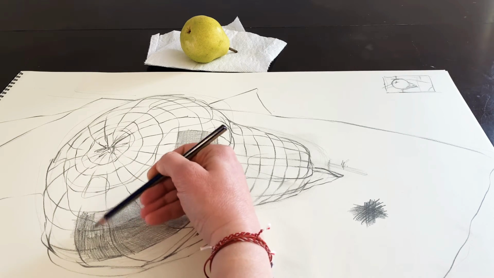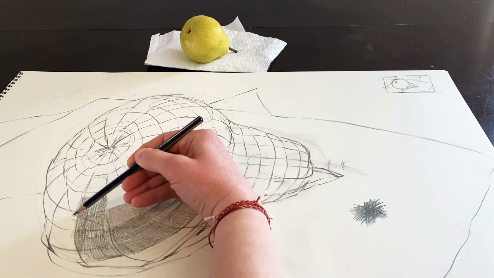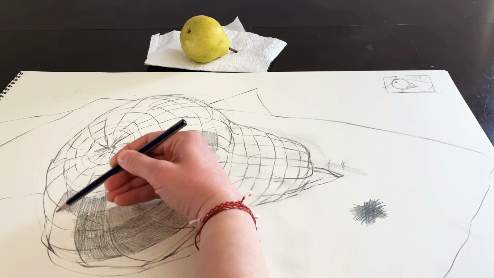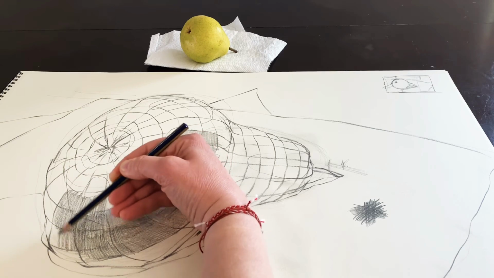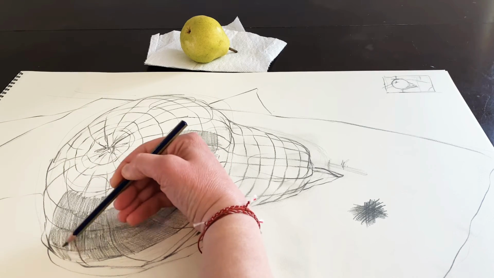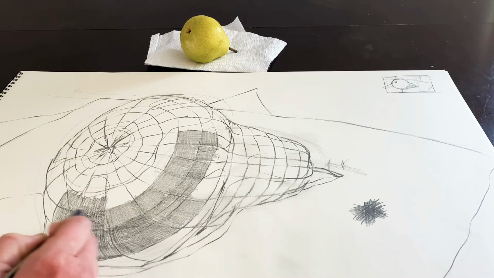So not only can layering and using that graphite pencil over and over again, using hatching and cross hatching, make you be able to go darker, but also increasing the number of the graphite pencil itself. The higher number is going to be softer, therefore darker.